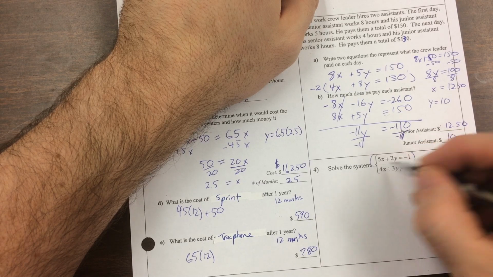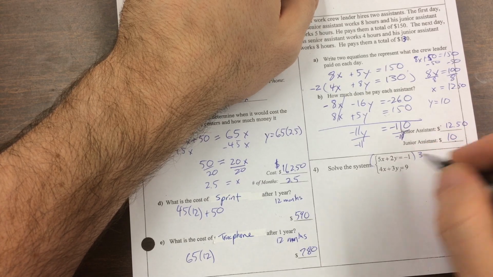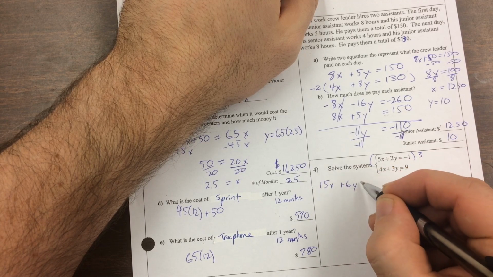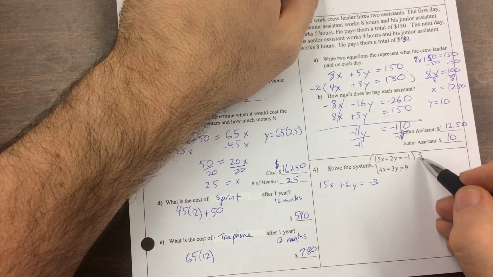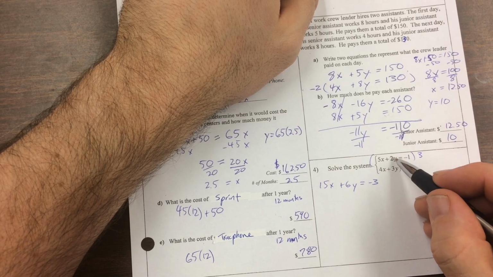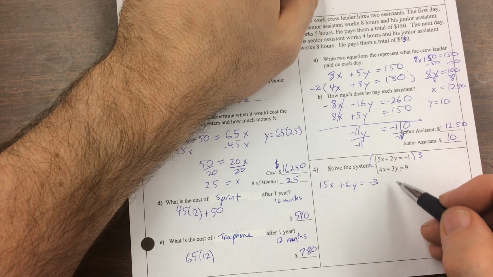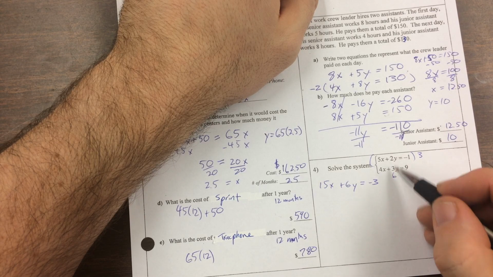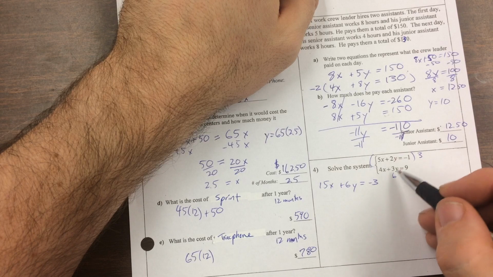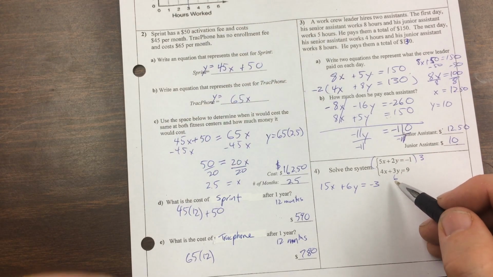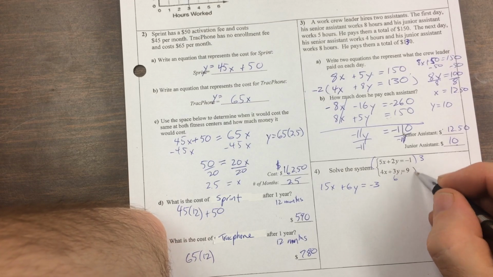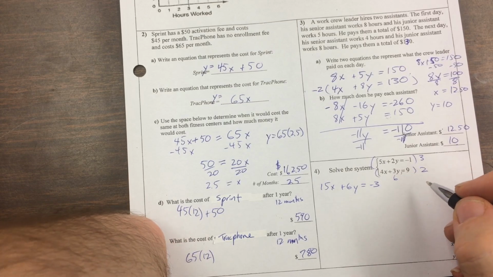So let's multiply this top one by 3. 15x plus 6y equals -3. Now, why did I choose 3? Well, I'm looking at both the y's and saying, look, if I change them both into 6y, then 3 will go into 6 and 2 will go into 6. That means I can multiply them both to get 6. And if they match, then that allows me to cancel them out. So I'm going to multiply this one by 2.